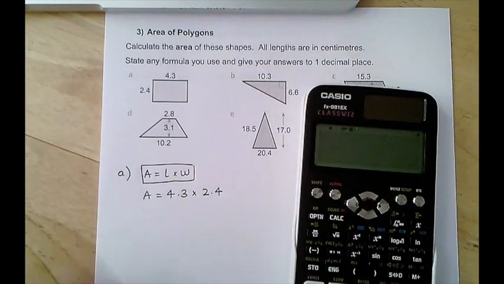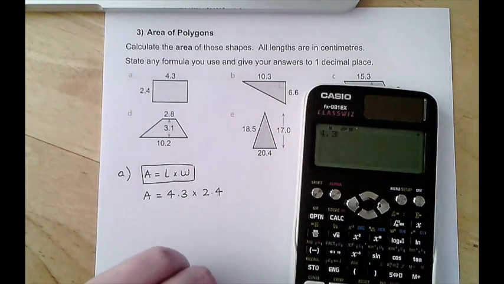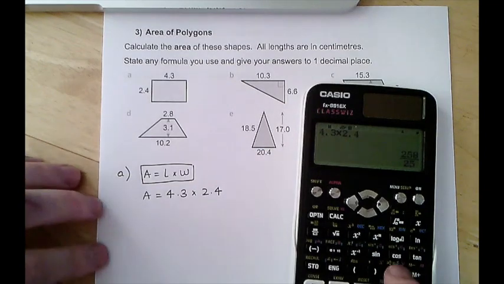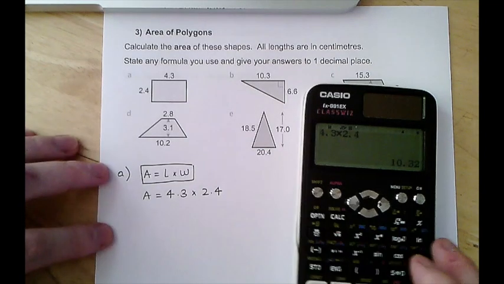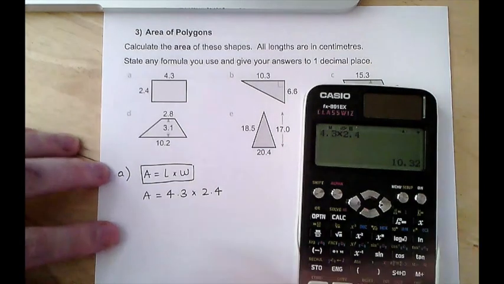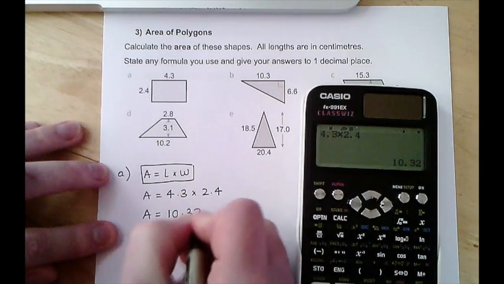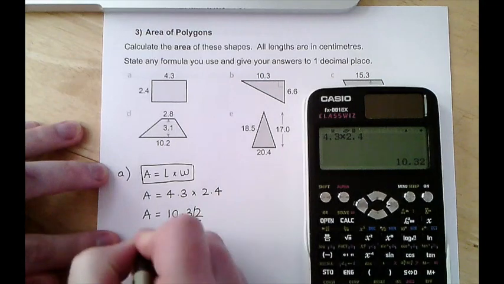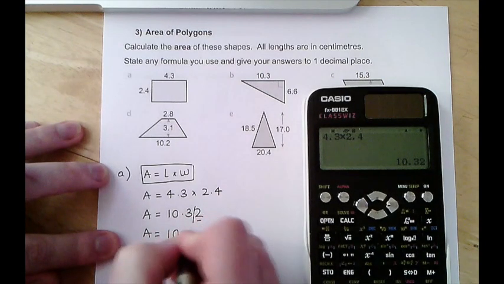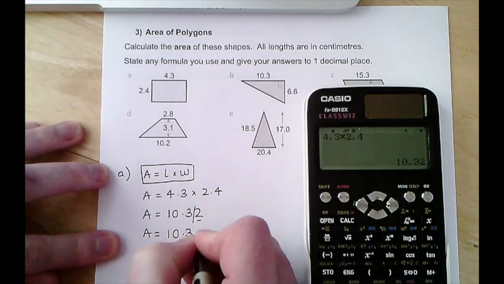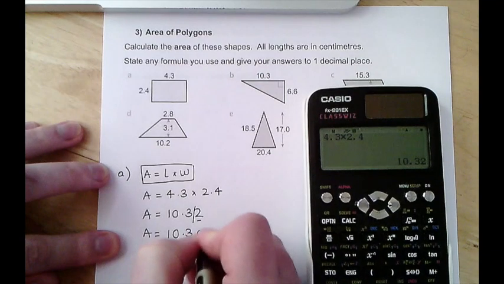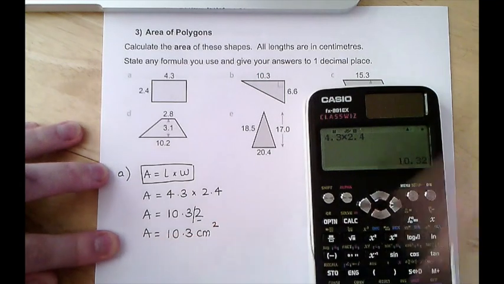This is a calculator question, so you can just stick that in the calculator, give it to one decimal place, read the question. So the area is 10.32, or to one decimal place, area is 10.3 centimetres squared. All lengths are in centimetres.